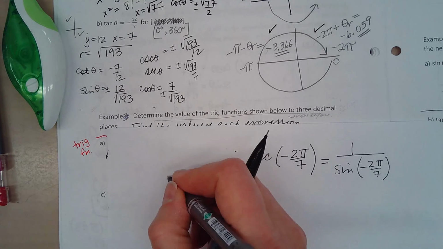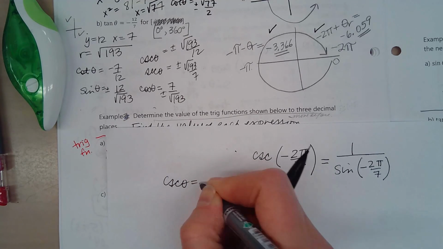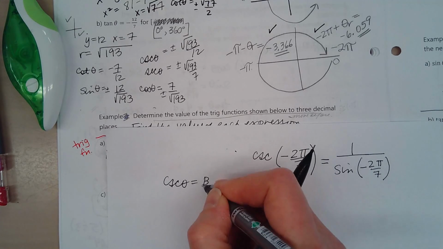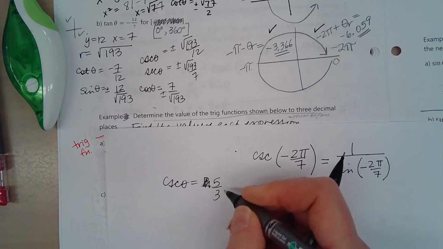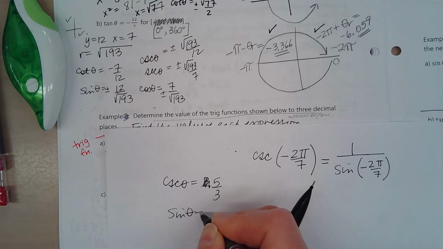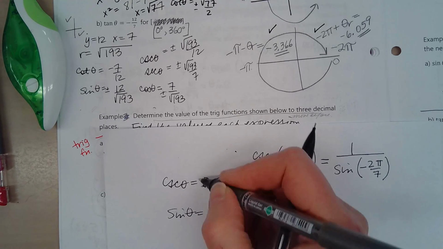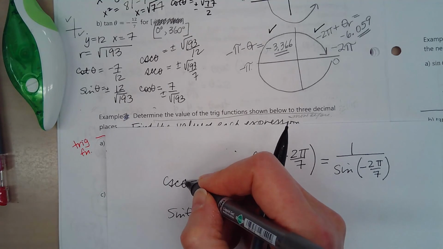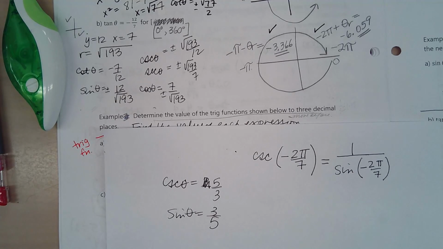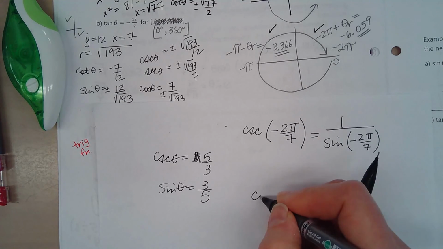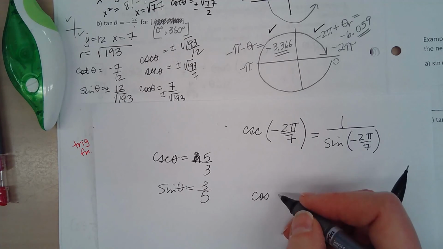Okay, if you were given cos of an angle equals 3/5, or I'll say 5/3, then sine of the angle equals 3/5. But you can't just flip the angle. You were flipping the angle. Like you were saying, let's try this.